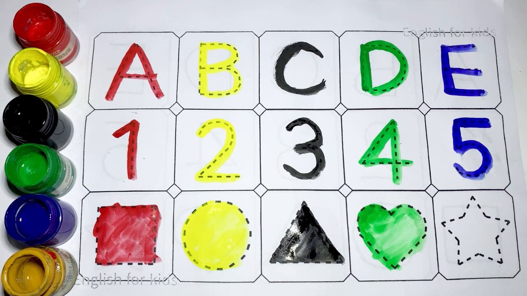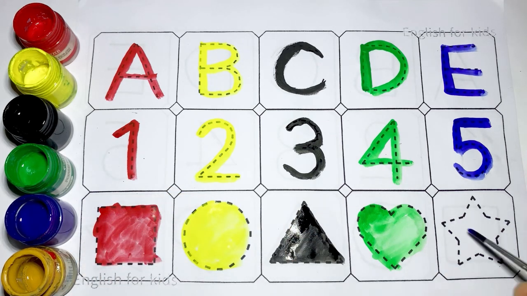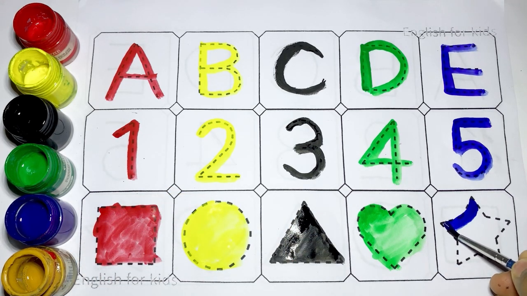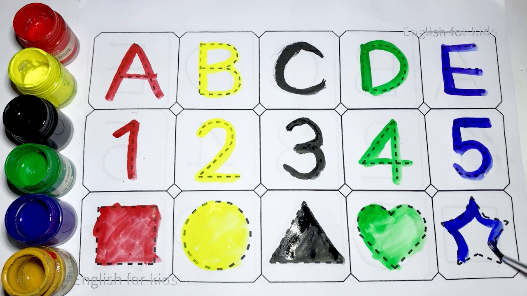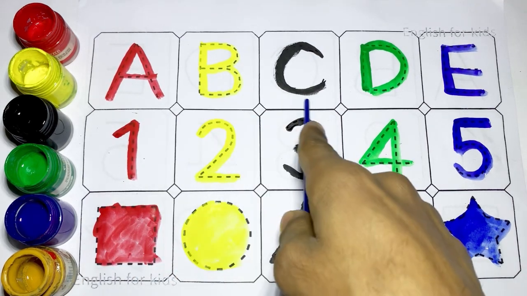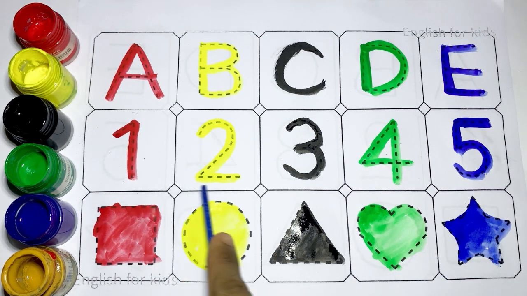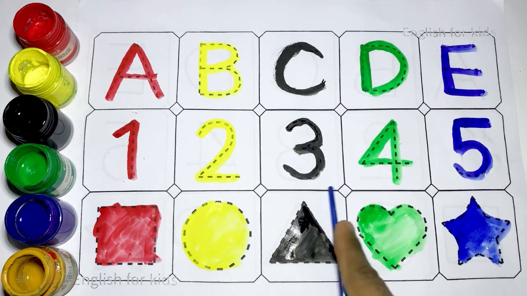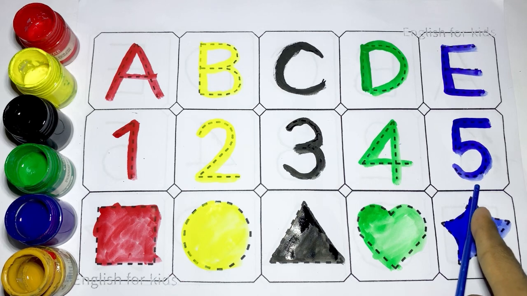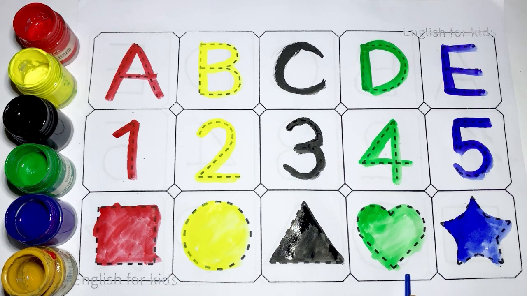The shape of star and use blue color. Kids today draw A, B, C, D, E. Numbers 1, 2, 3, 4, 5. Shapes square, circle, triangle, heart, and star.